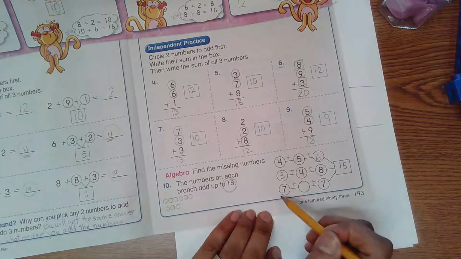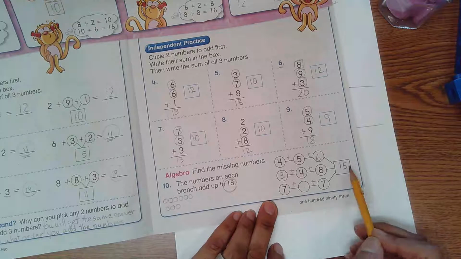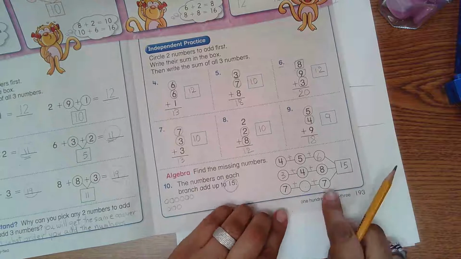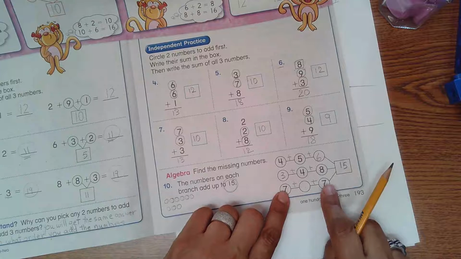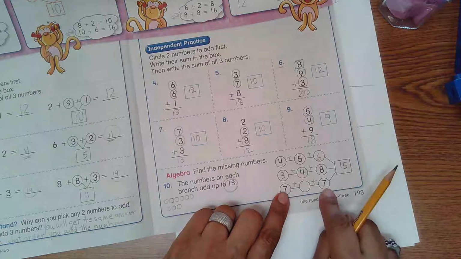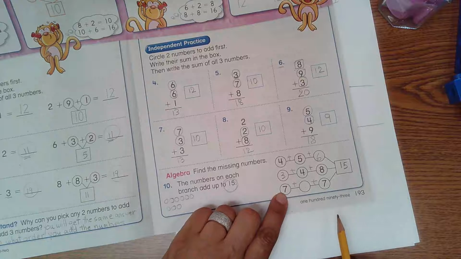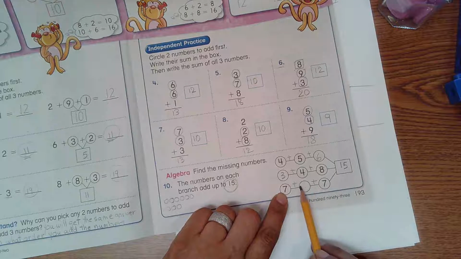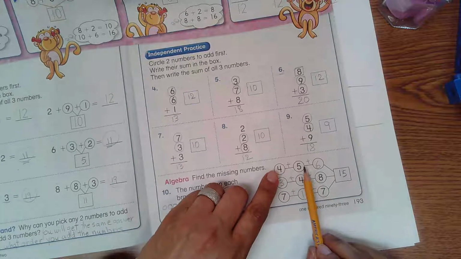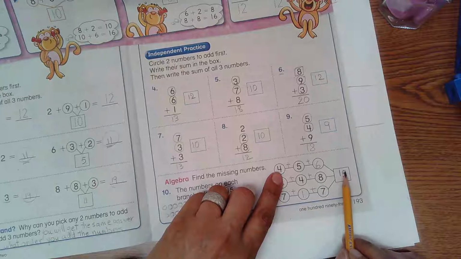Okay? Third one, 7 plus number plus 7, the sum or the total 15. So I'm gonna add the numbers I have first, then I see how many numbers I need to add to reach 15. So I see double 7 plus 7, 14. So how many do I need to reach 15? 14 plus 1. Very good. So you add the numbers you have, and then after that, see how many numbers you need to add to make 15.